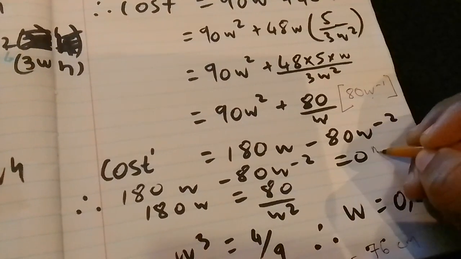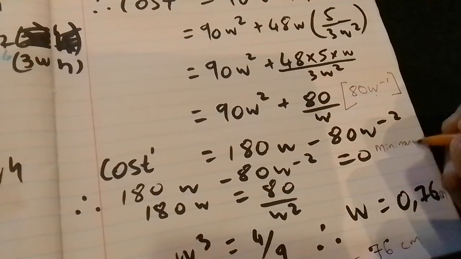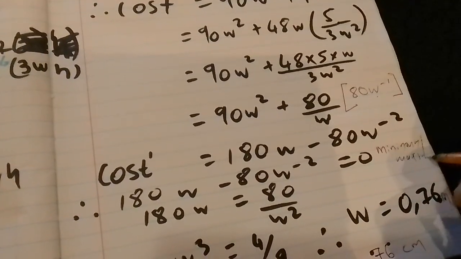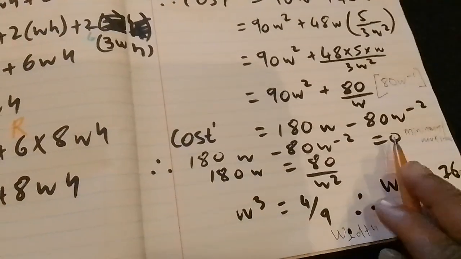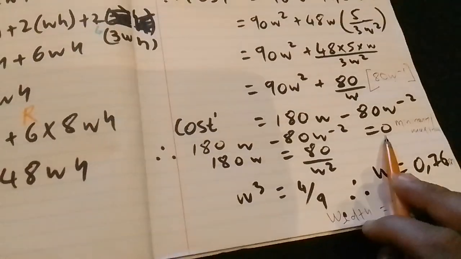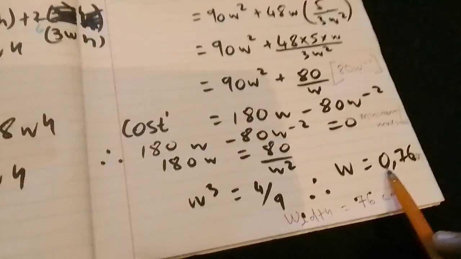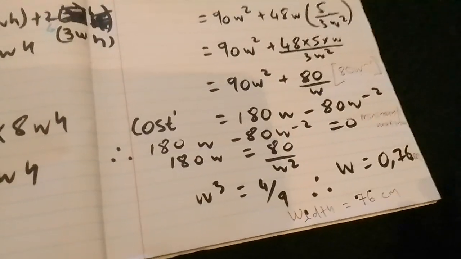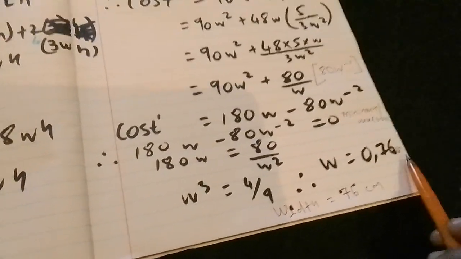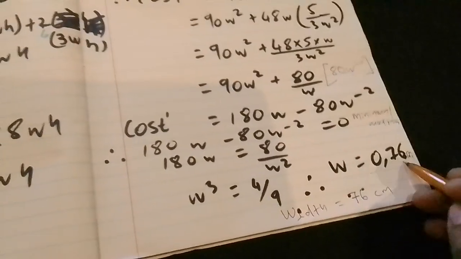The moment you hear a minimum or maximum, just equate to 0, guys. Differentiate, you equate to 0. Then you solve for W. It's telling you that now our W is going to be 0.67 centimeters. 0.76 meters, sorry. 0.76 meters, almost a meter.